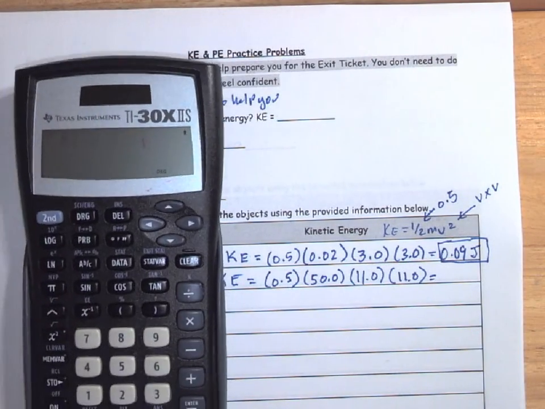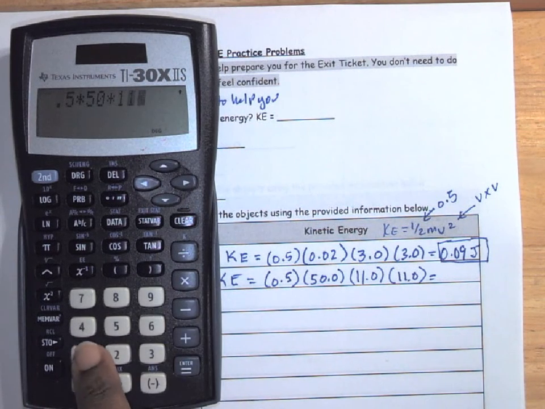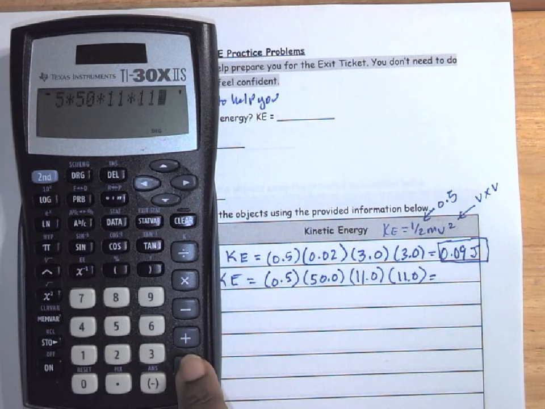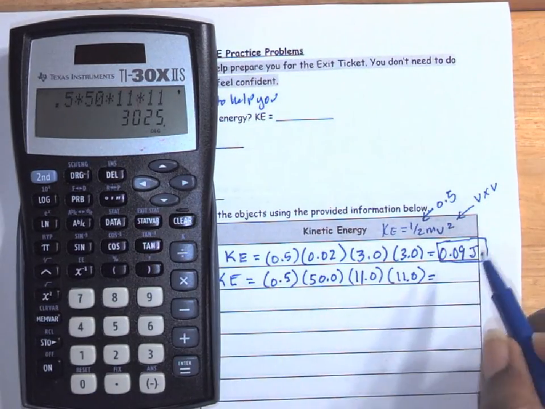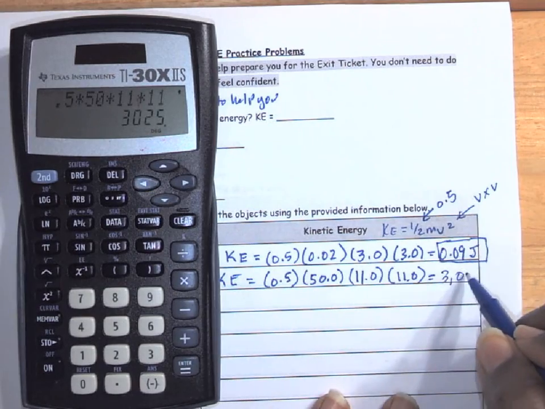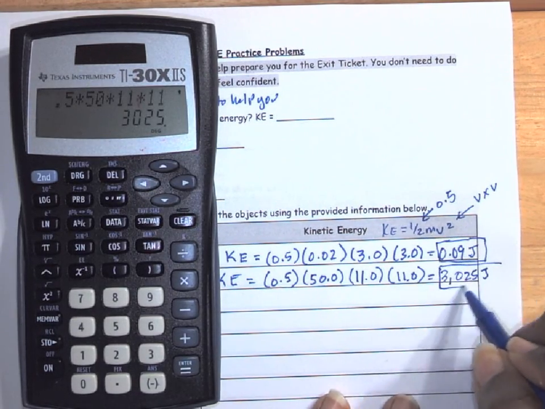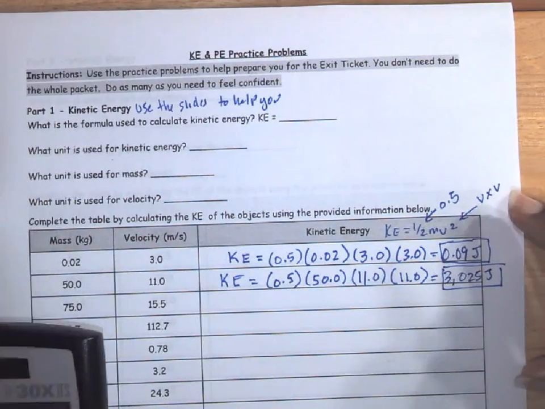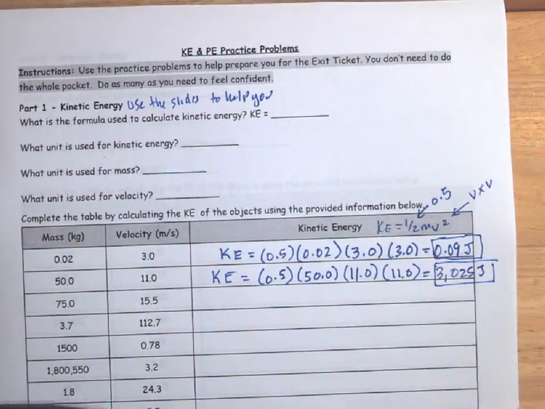So I'm going to do 0.5 times 50 times 11 times 11. And that gives me my KE, 3,025. And I'm not going to forget my units of joules. So this table just helps you get used to practicing calculating them. Okay, so that's the first part.